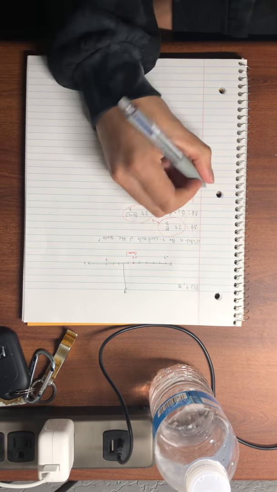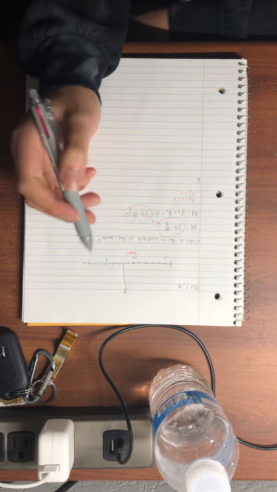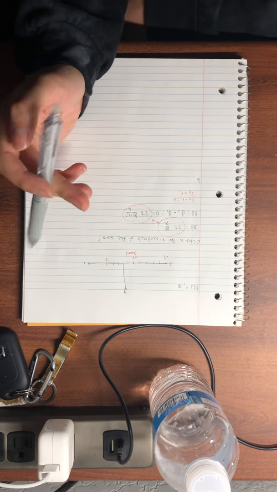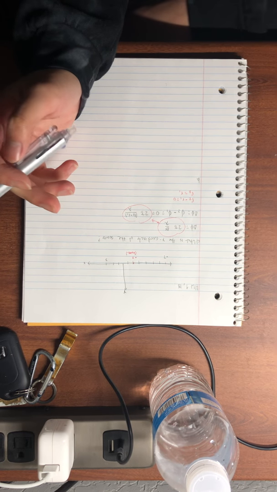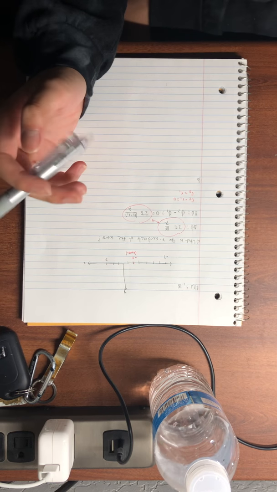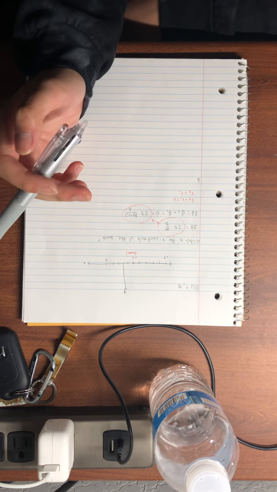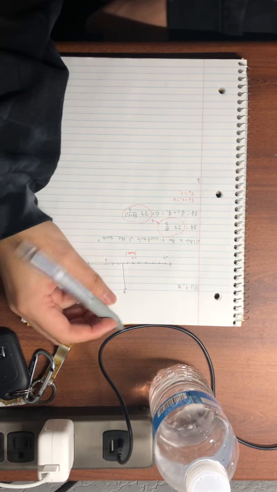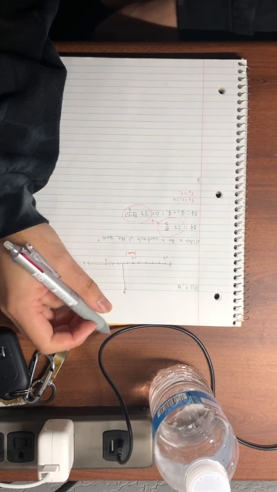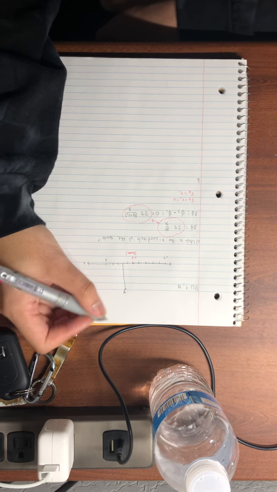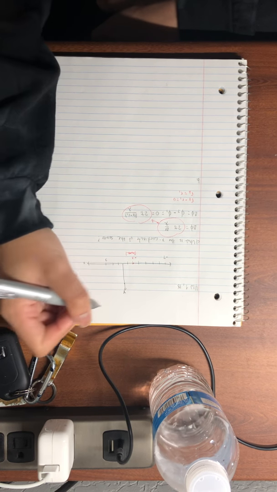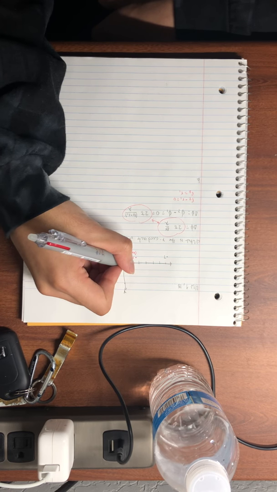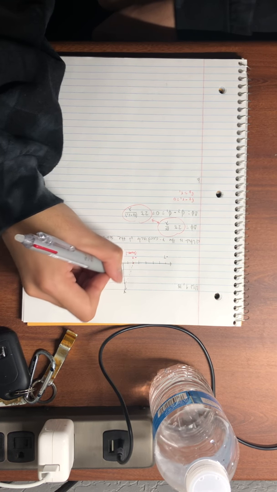And then for B, it states, a third listener is positioned along the positive y-axis. What is her y-coordinate if the same wavefront reaches her at the same instant it does the first 2 listeners? So what this means is the third listener is located somewhere along the positive y-axis. So let's just say it's right here. And as you can see, this makes a right triangle.